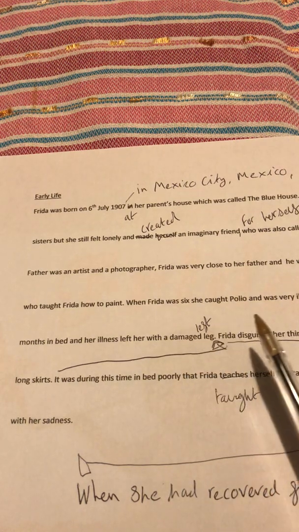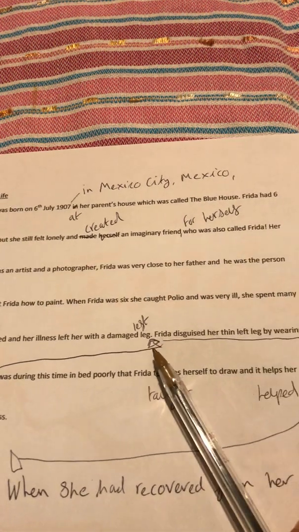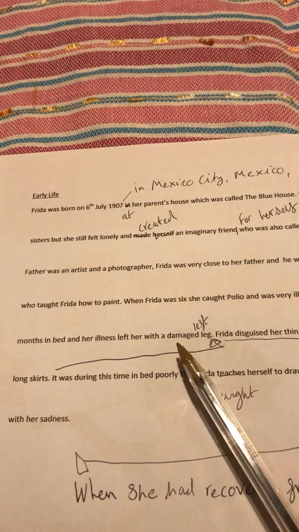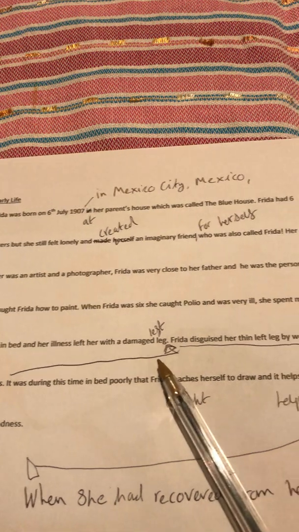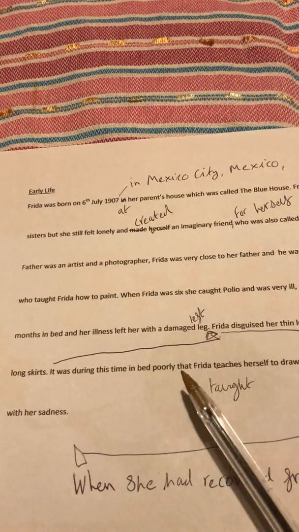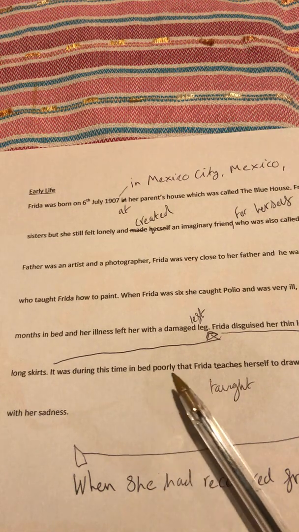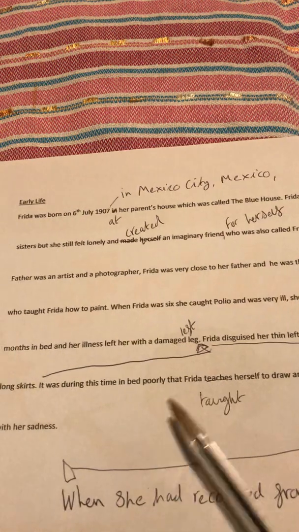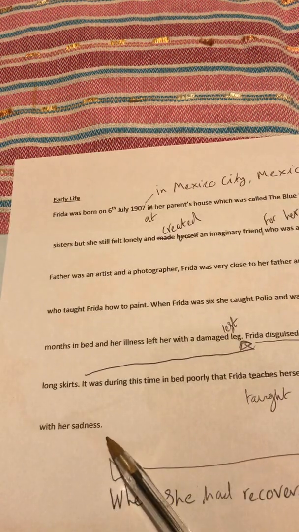When Frida was 6, she caught polio and was very ill. She spent many months in bed, and her illness left her with a damaged left leg. Oh no, we're going down here now, aren't we? It was during this time, in bed poorly, that Frida taught herself to draw, and it helped her with her sadness.